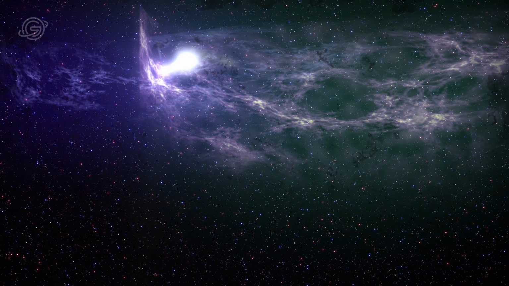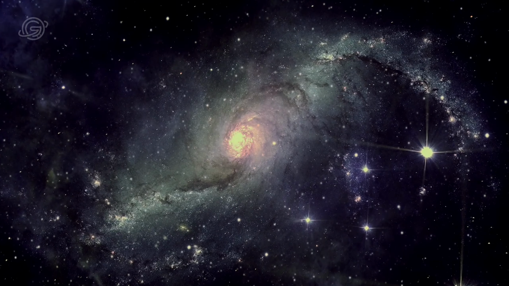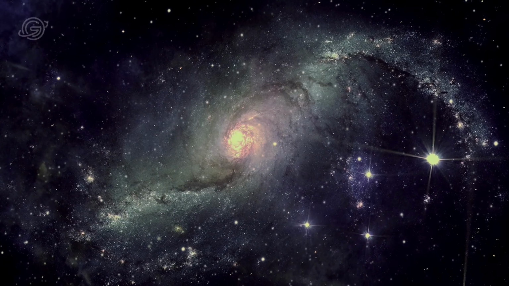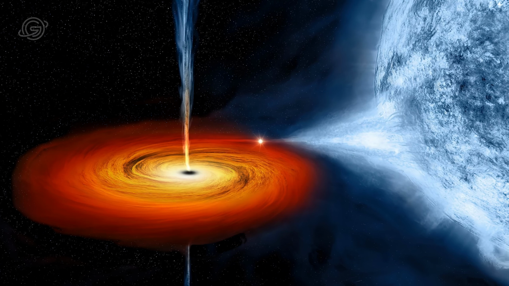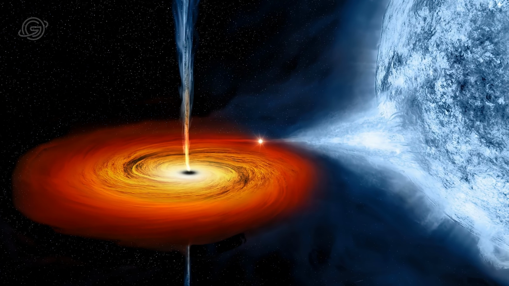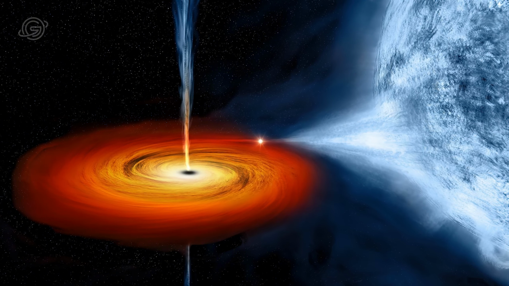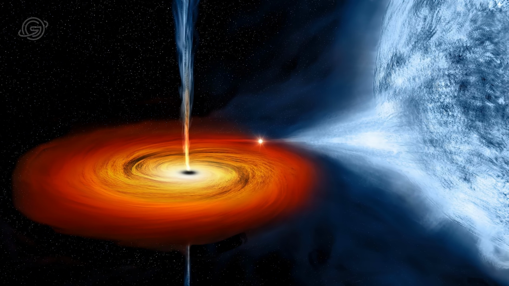Some theories suggest that matter is crushed into the singularity, while others propose the existence of wormholes or even pathways to other universes. One of the most famous black holes is Cygnus X1, a stellar mass black hole in a binary system. Cygnus X1 was the first black hole to be confirmed by observational evidence, and it's been studied extensively to understand what happens at the event horizon.